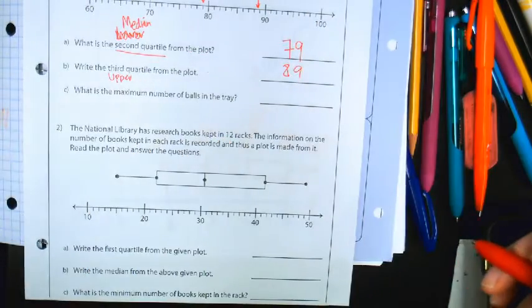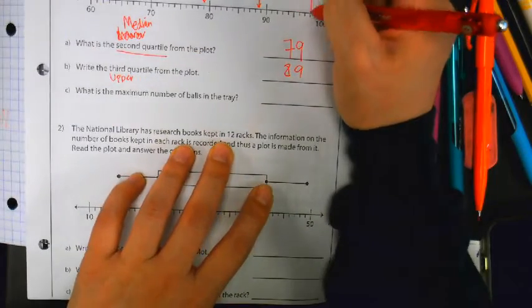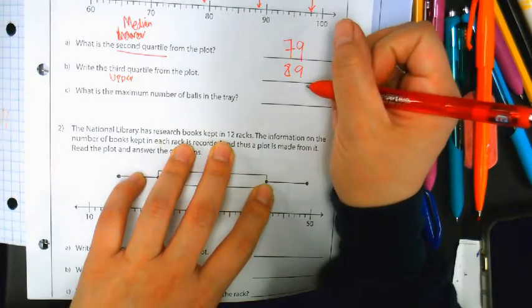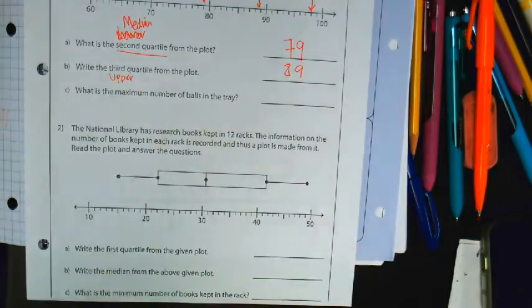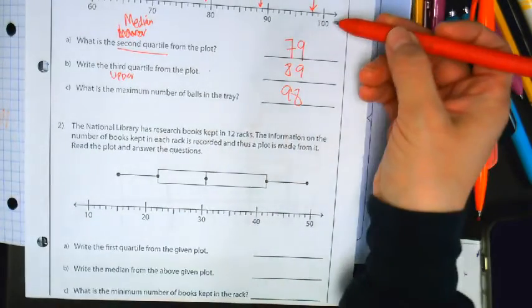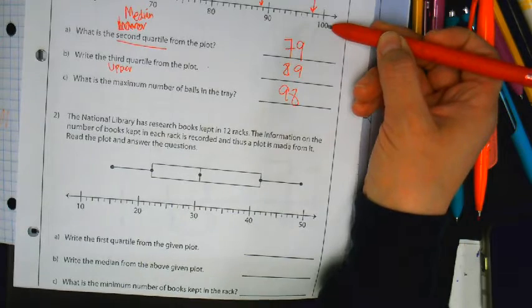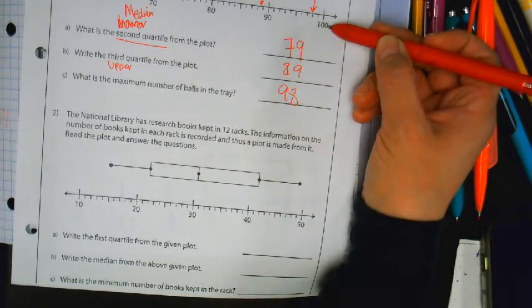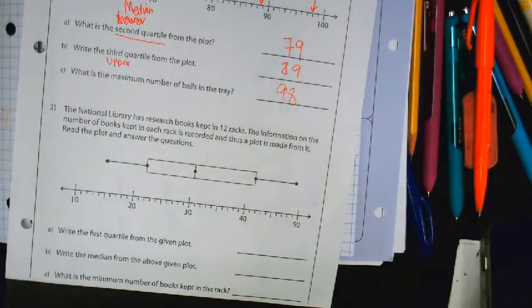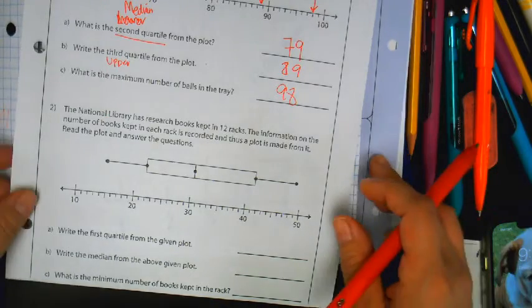What is the maximum number of balls in the tray? 98. So that's the number one mistake kids make. They'll look at the number line and be like, oh, what's the biggest number on the number line? 100. And they'll be like, oh, so the maximum is 100. I'm like, well, do you have a dot on 100? No. So you can't call it that. 98 balls.